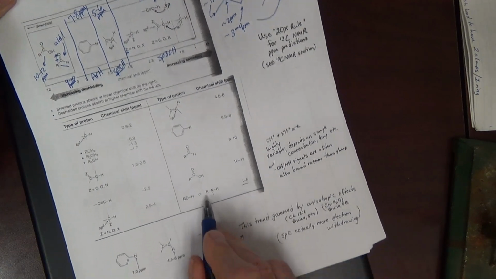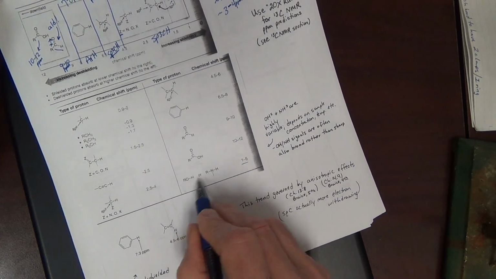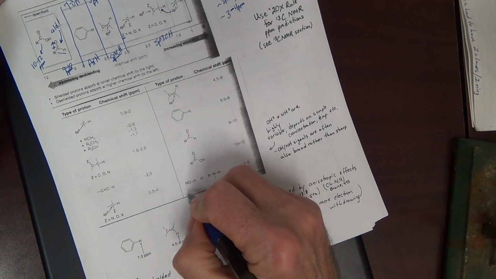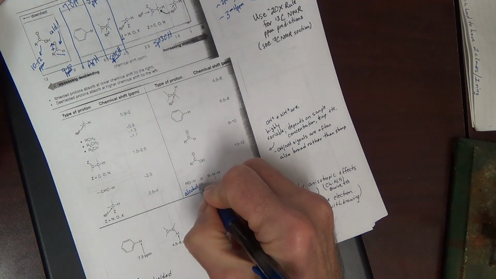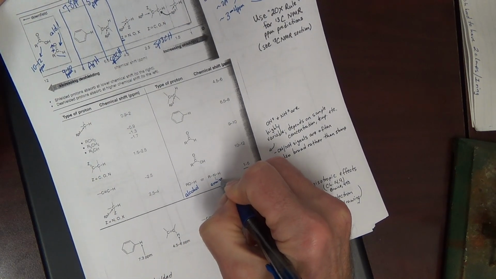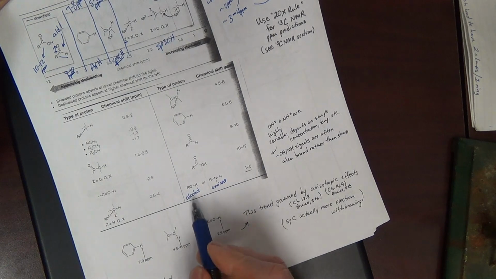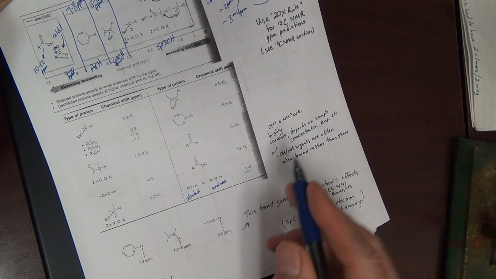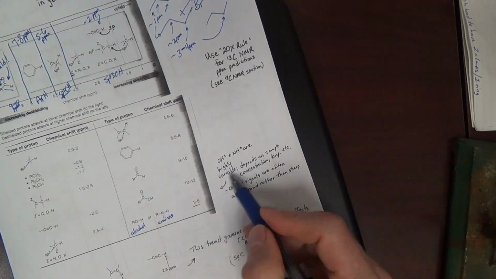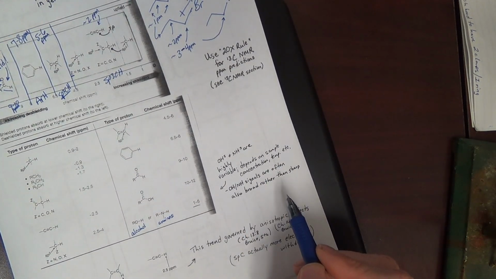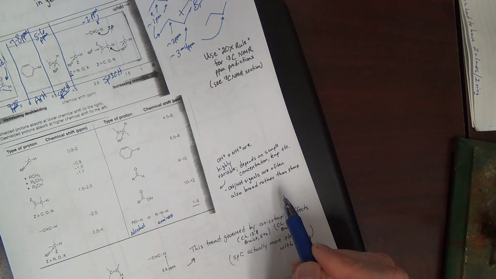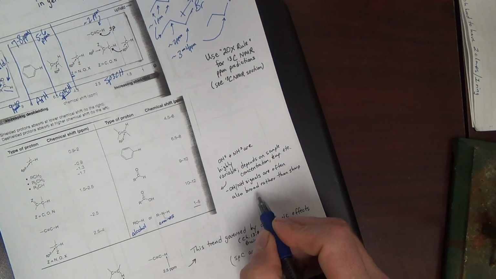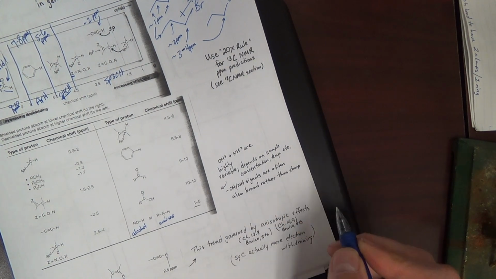The one thing that's shown here is that your OHs and NHs, now this being alcohols and amines, tend to be about 1 to 5 ppm, but highly variable. Also, OH and NH signals are often broad rather than sharp.